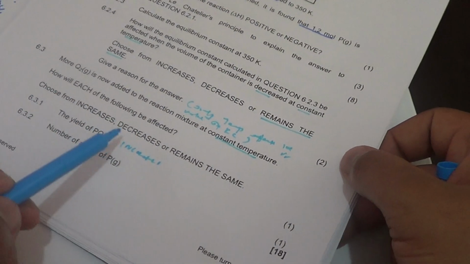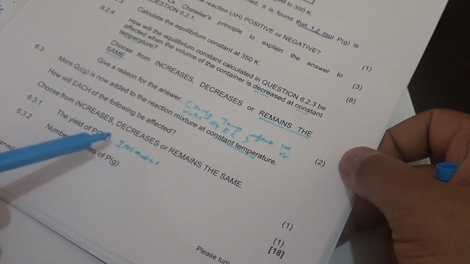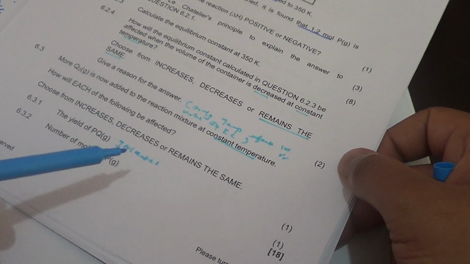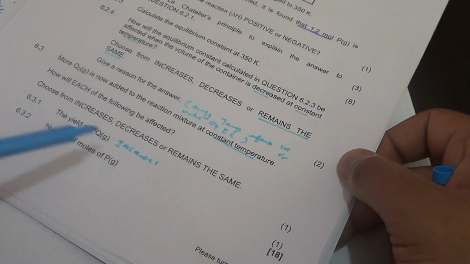But Kc, remember, as much as the yield increases, this one will decrease in such a proportion that eventually when this is in balance, the Kc remains the same. So do not make these confusions.